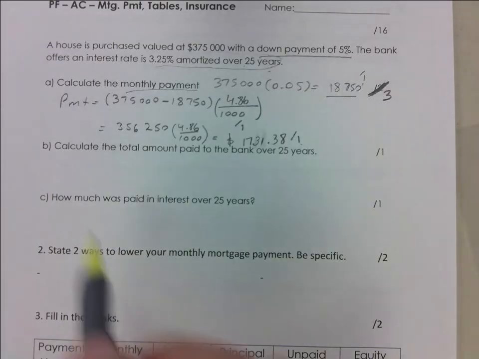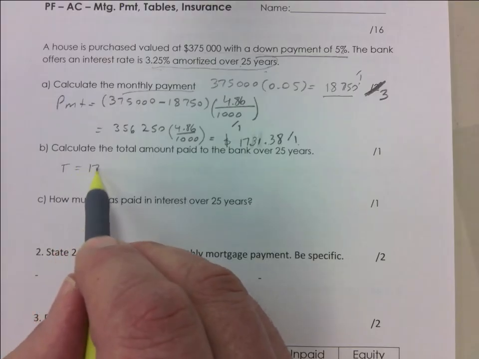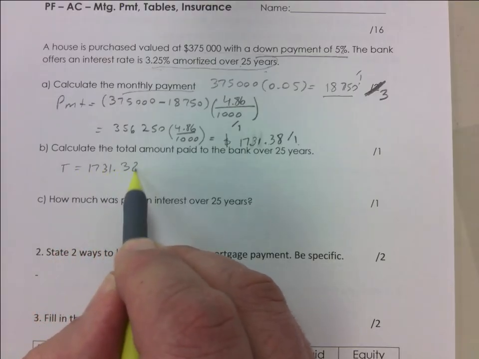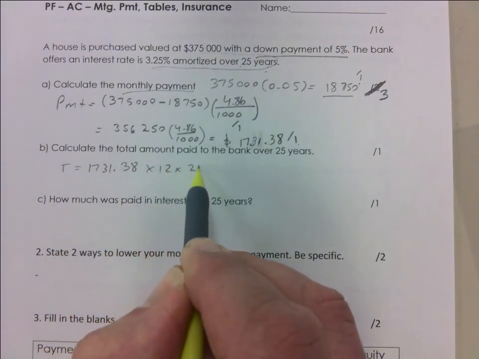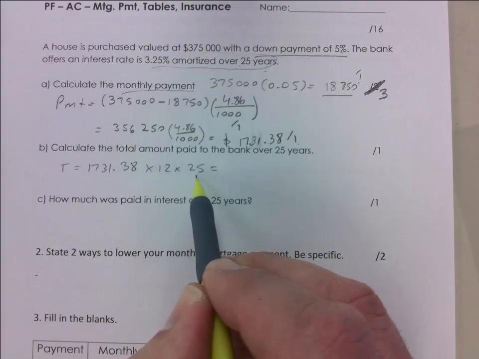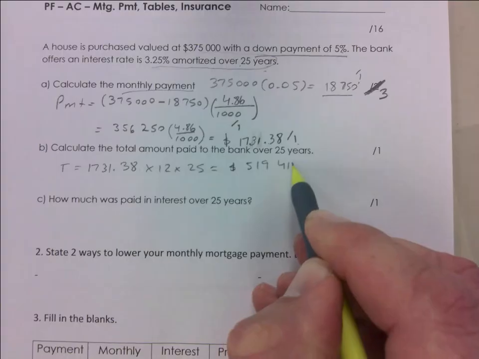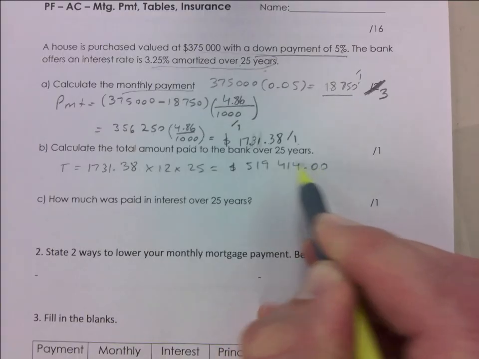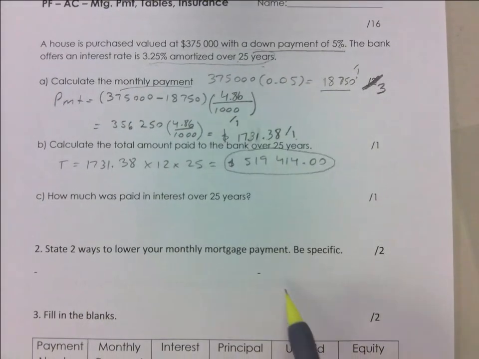Calculate the total paid to the bank. That would just be 1731. So whatever your payment ends up being, times 12 times 25, right? Because it's 25 years. And I get 519,414.00, okay? So this is what you should be getting there.